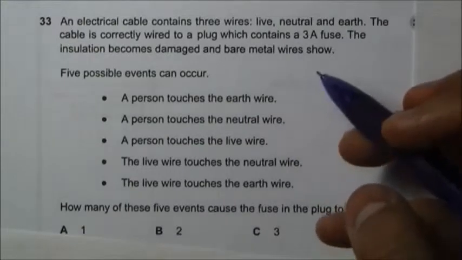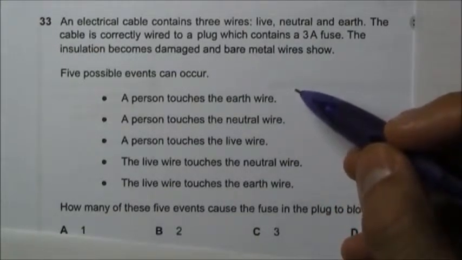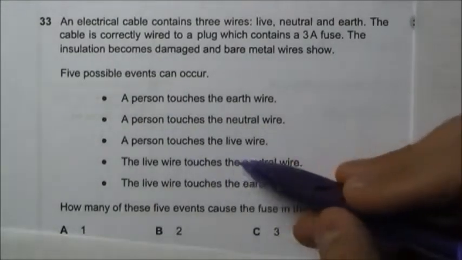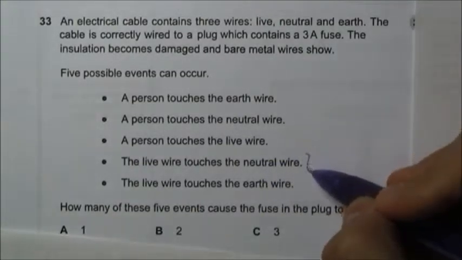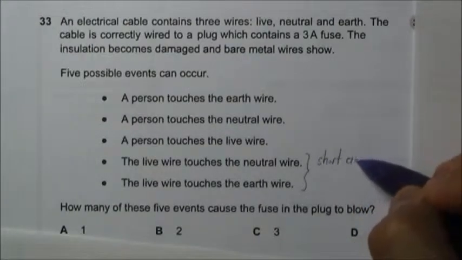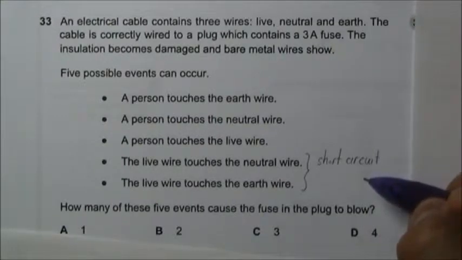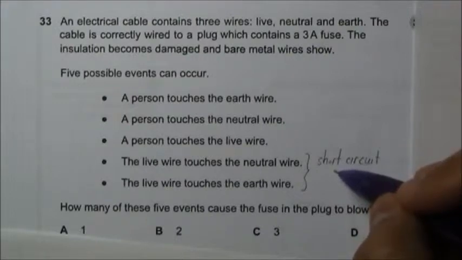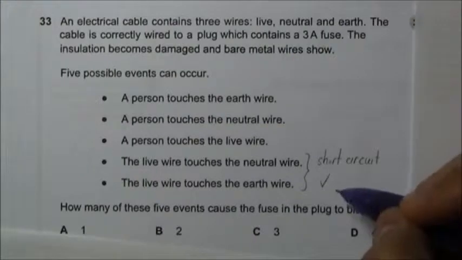Okay, for this question, we'll evaluate the 5 possible events. We start with the last two first. When the live wire touches either the neutral or the earth wire, it will cause a short circuit. And when a short circuit happens, the current will bypass all the resistance, and it will result in a large surge of current. So this will definitely blow the fuse.